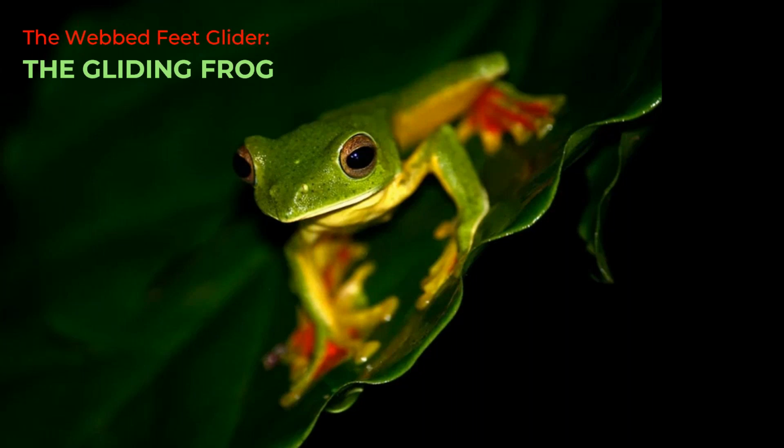There are different species of gliding frog, and mostly you will find them in the rainforest area. They have adopted faster travel techniques. If I come to the physical features, see, it's a very streamlined body, and then it has adhesive disc toe pads.